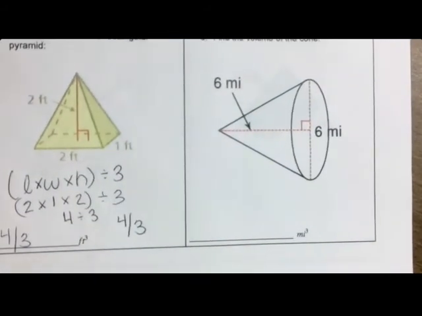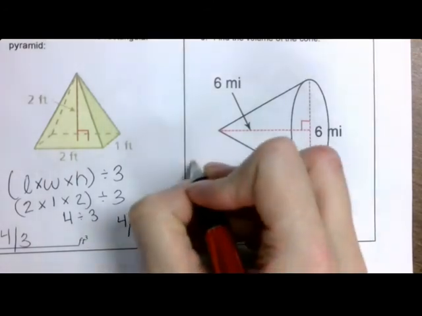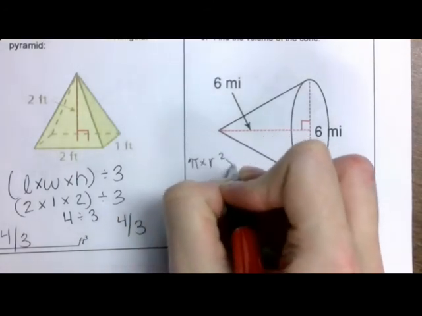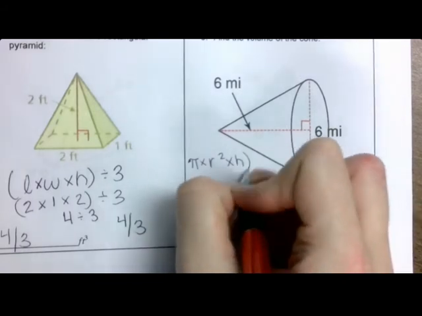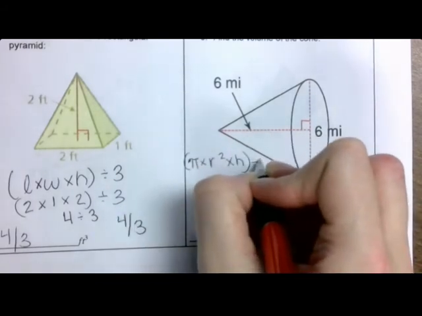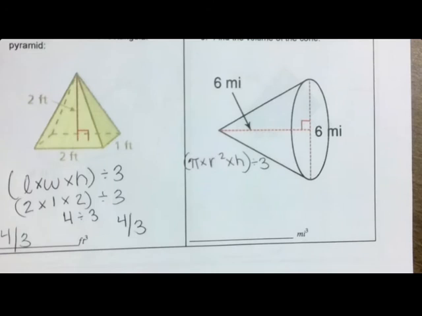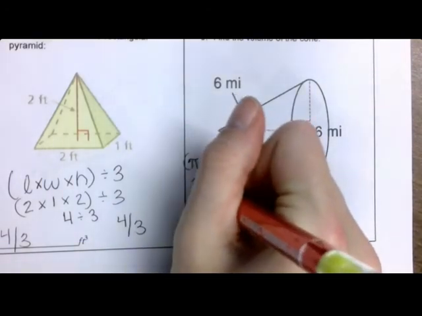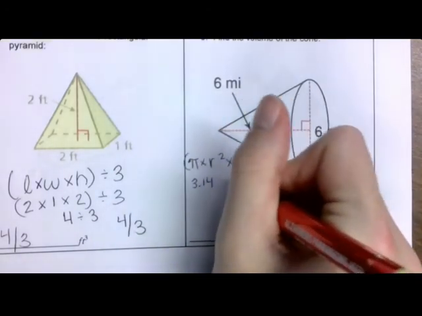You got this. Formula. Area of the circle. Then it's a 3D shape, so times height, all divided by 3. Okay? So, pi, 3.14. Radius.